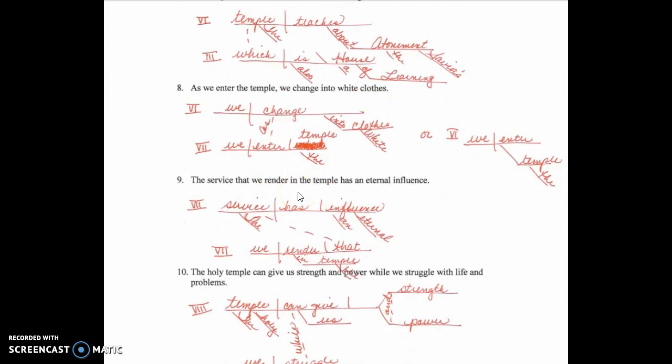Number 8. We have an introductory clause here. We're going to skip that. And remember that main clauses always go on top. It doesn't go in the order of the context of the sentence. What comes first in the sentence goes first when you diagram. The main clause is what we diagram first. So we change subject, action verb, no direct object because we have a preposition. So we have into white clothes, which goes below, so that makes this a pattern 6.